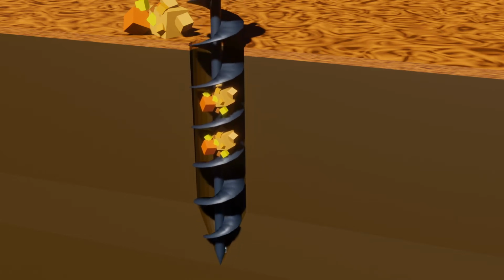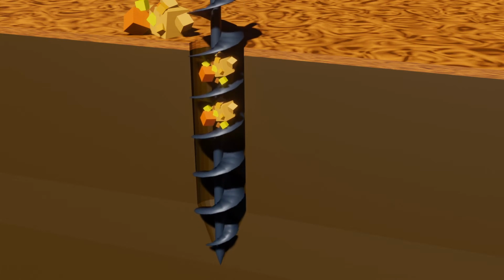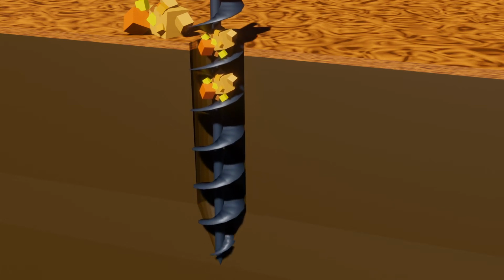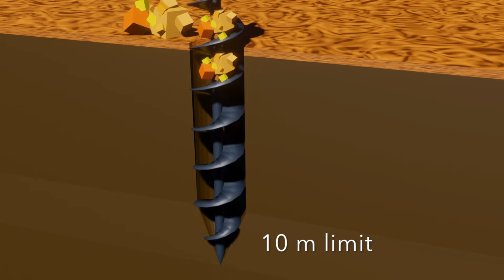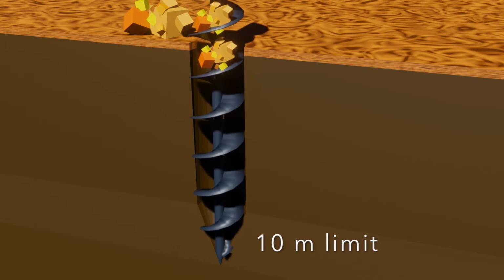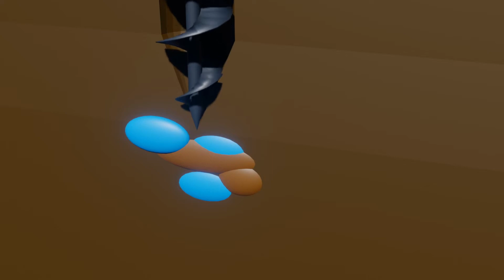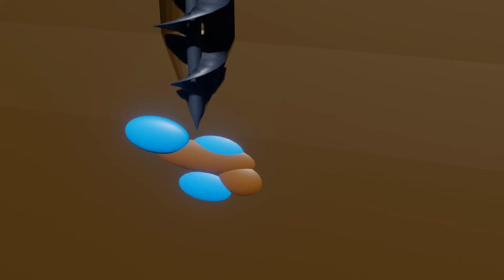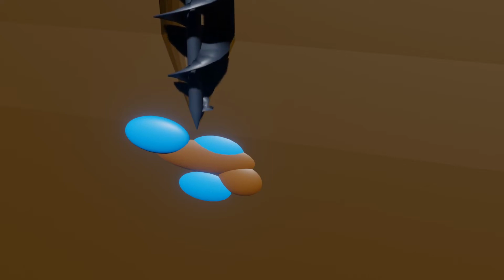Using an auger to transport the cuttings limits the mission to depths of about 10 meters, as the power consumption rapidly increases for deeper holes. A disadvantage of employing an auger is that it struggles in contact with wet or sticky materials.